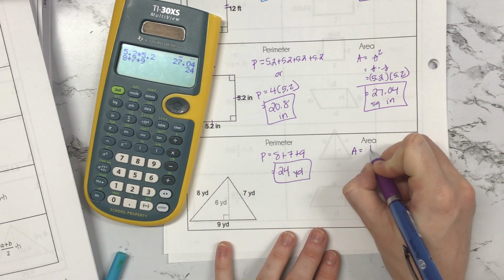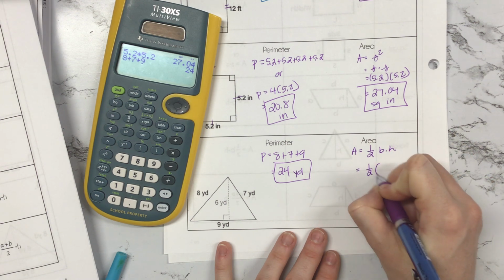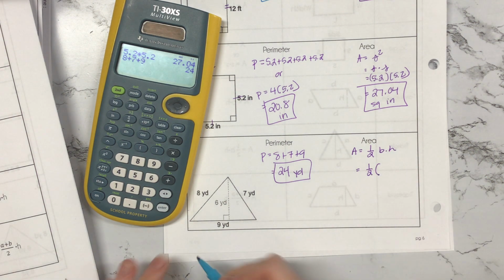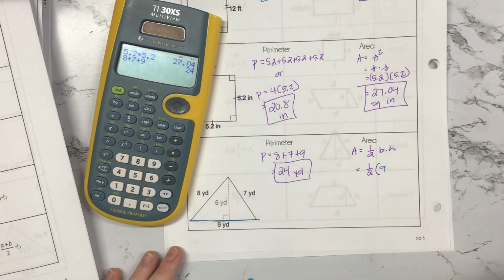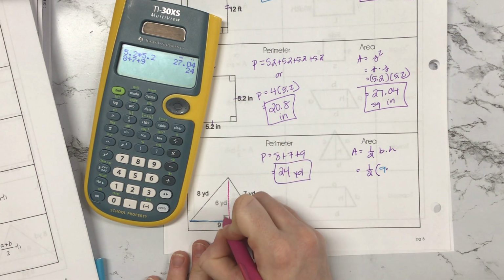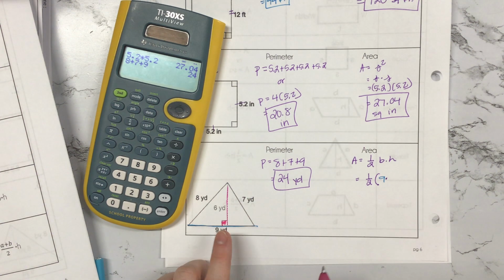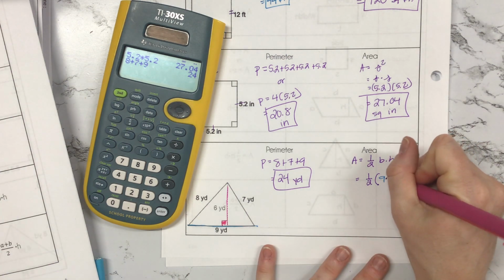So we always start by writing our formula. So this is 1/2. The base is 9. And the height is where it meets at this 90-degree angle. So this is 6. Wherever I see this little square in the corner, those two make the base and the height.